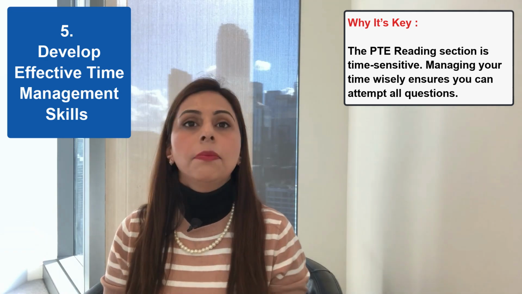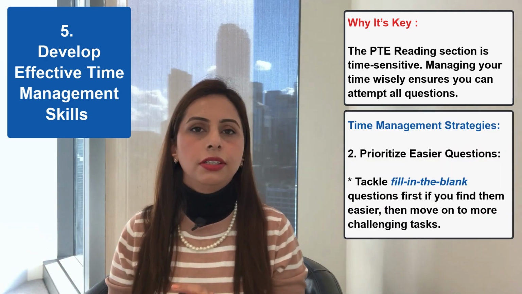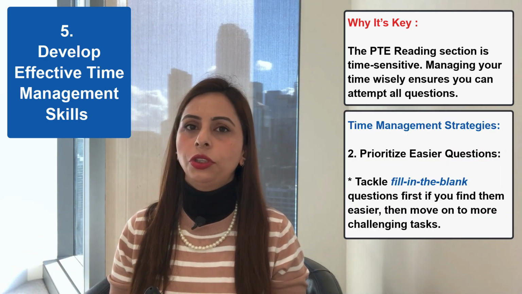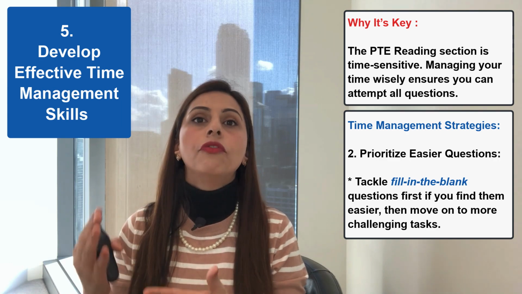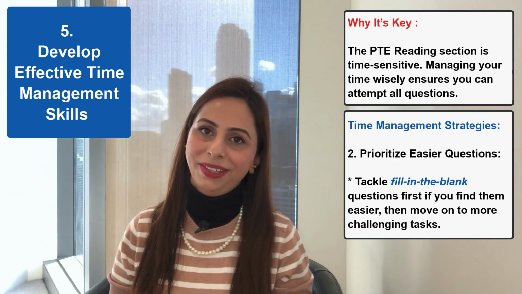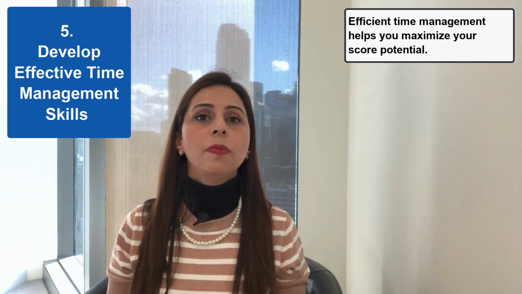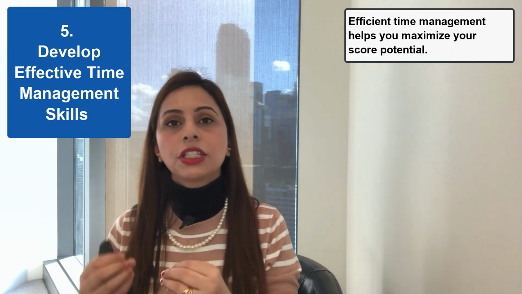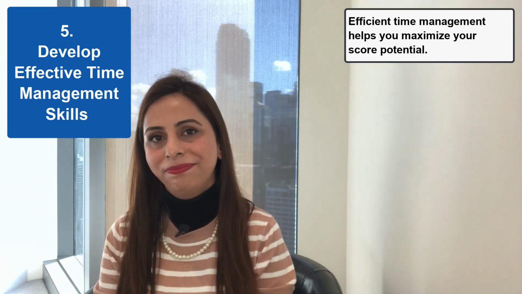Second tip will be prioritize easier questions. So tackle fill-in-the-blanks questions first if you find them easier. Then move on to more challenging tasks. Okay? Efficient time management helps you to maximize your score potential.